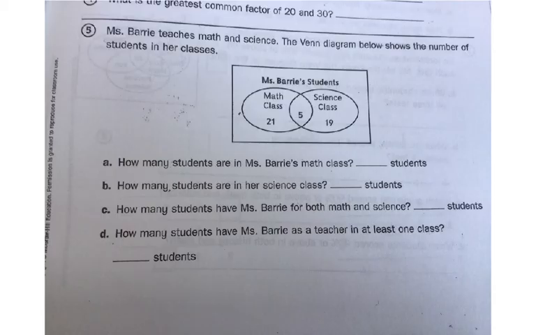Continuing down the page, Mrs. Berry teaches math and science. The Venn diagram below shows the number of students in her classes. So she has a math class that she teaches. That would include everybody in this red circle. She also teaches a science class. Everybody in the yellow circle is in her science class. And anyone that is in both classes is in this darker area, or this darker cross section where the two circles intersect.